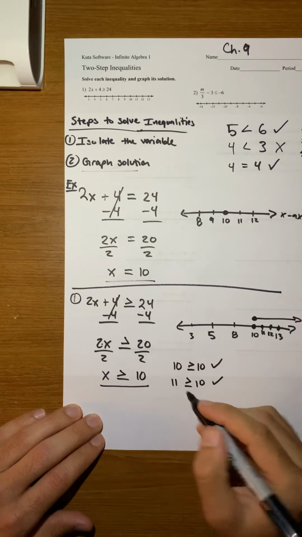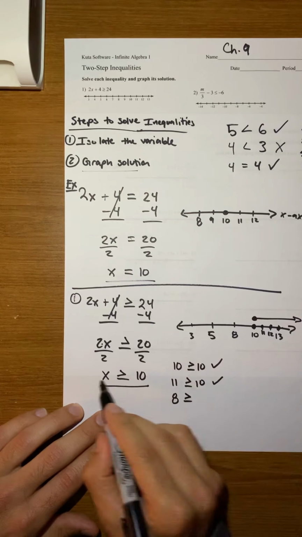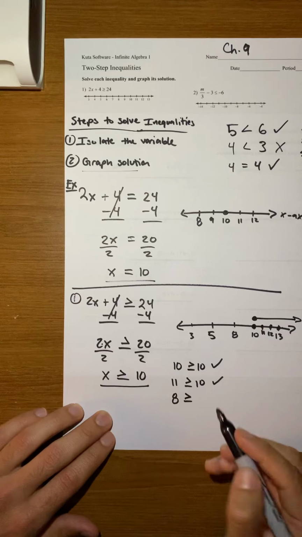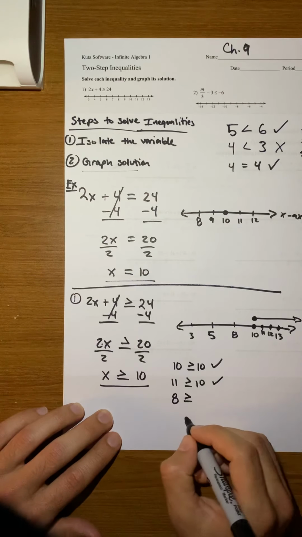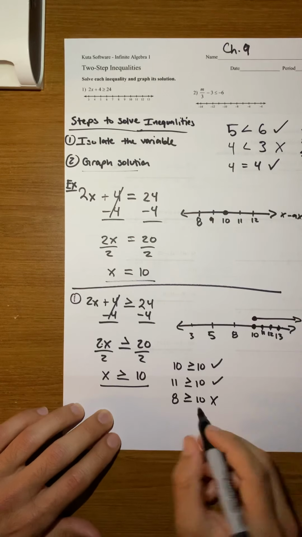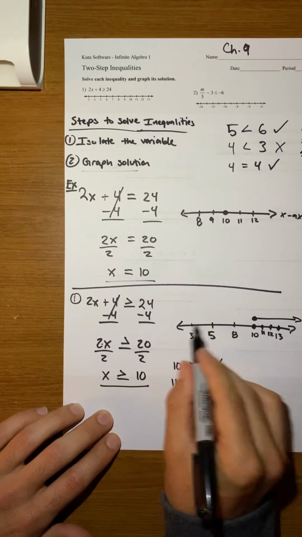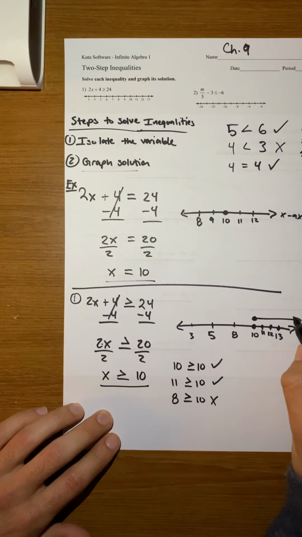Now let's just try an 8. I'm just plugging numbers into this x value to see what works. Is 8 greater than or equal to 10? No, it's not, because it's less than. So 8 doesn't work, 5 doesn't work, 3 doesn't work. So none of these ones to the left work, all the ones to the right work. So that's how we graph our solution.